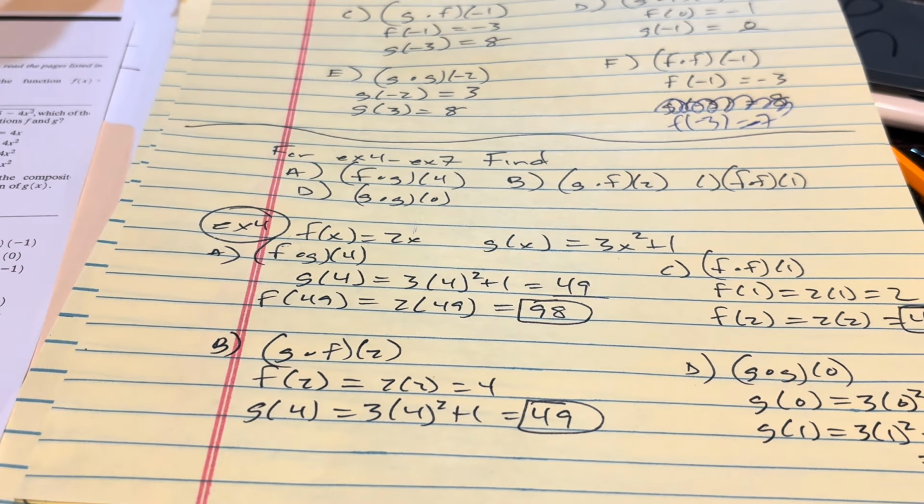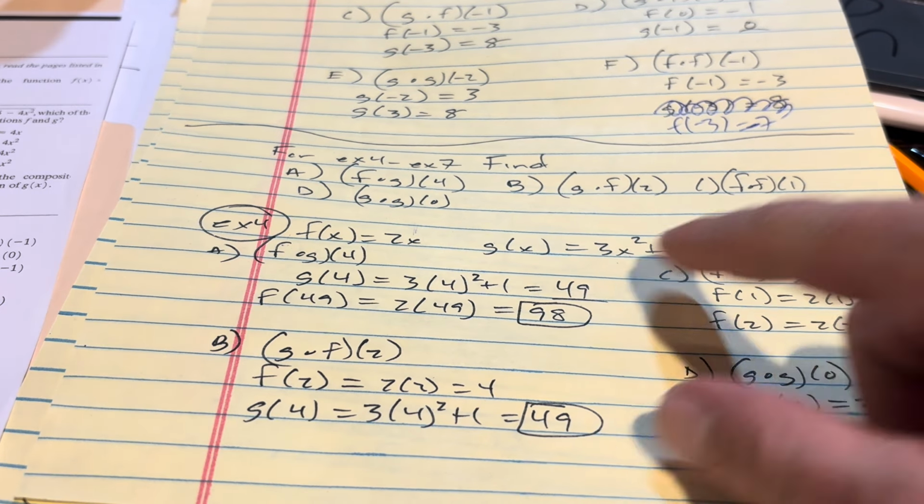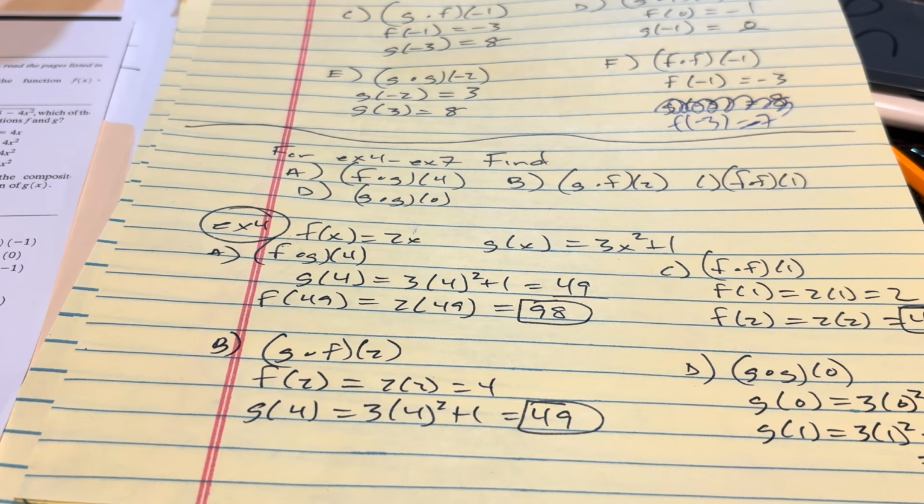All right, then on B, I have G of F of 2. So I figure out what is F of 2. F of 2 is 2 times 2, which is 4. And I take 4 and I plug it in for X. We've done that before. 3 times 4 squared plus 1, 49.